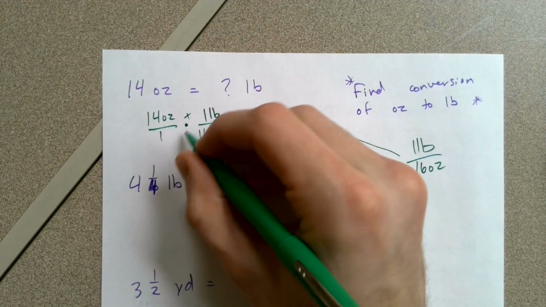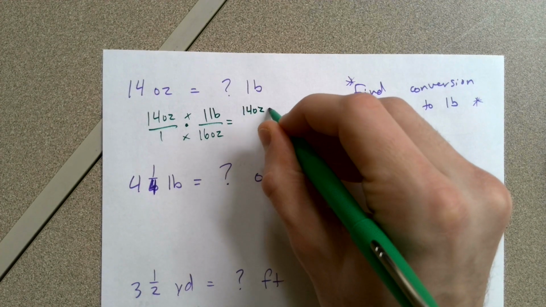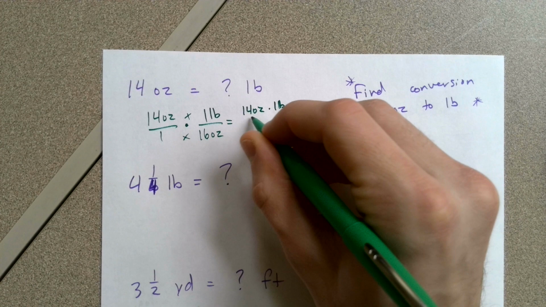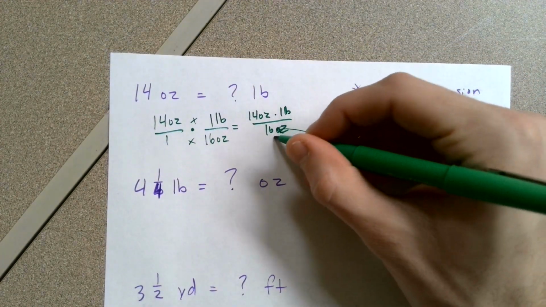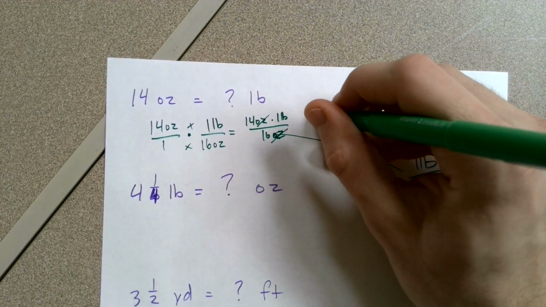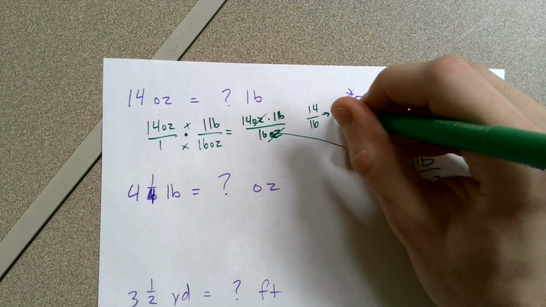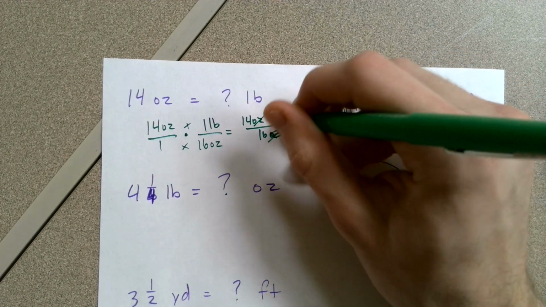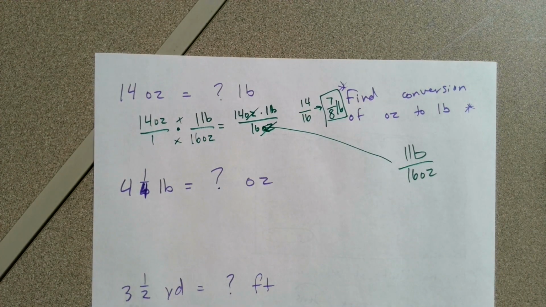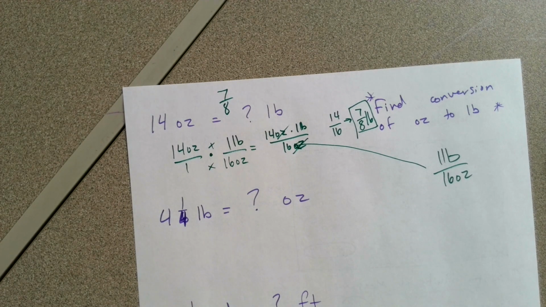Now all we're doing is we're multiplying across, and we get 14 ounces times 1 pound over 16 ounces. And we have ounces on top and bottom, so we can cancel those out. And we are left with 14 over 16, which we can simplify down to 7/8 of a pound. We're left with that pound unit because we cancel out our ounces, and we're left with 7/8 of a pound behind. So 14 ounces is the same as 7/8 of a pound.